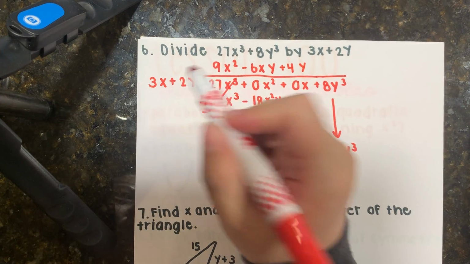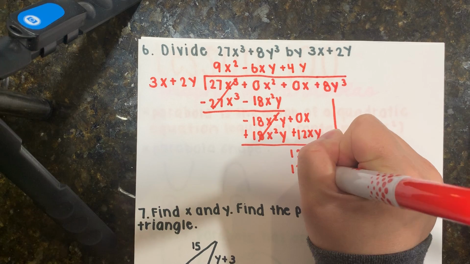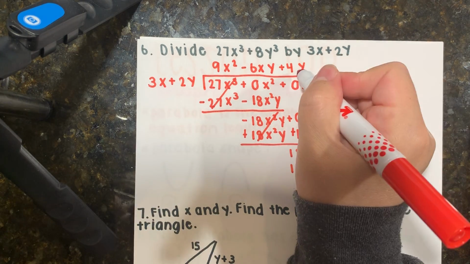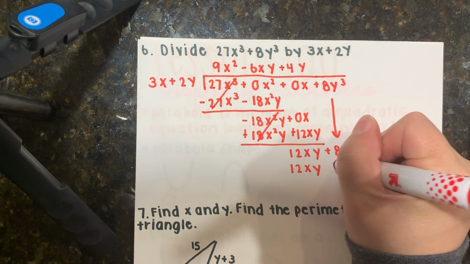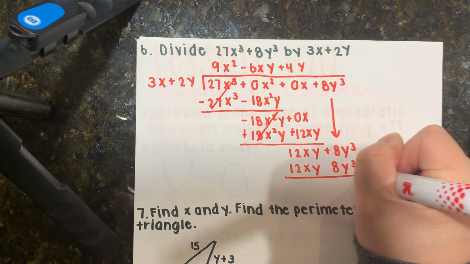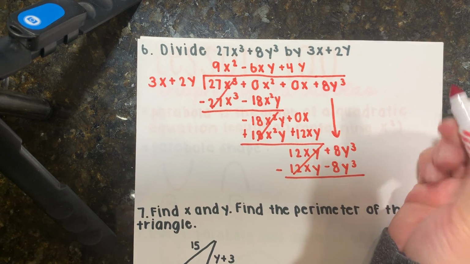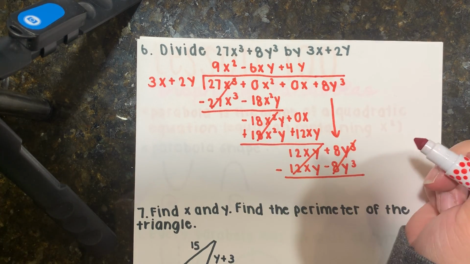So now multiply 4y times 3x would be 12xy. Multiply 4y times 2y would be 8y cubed. Both of those positives are going to change to negative. So you're going to see that the 12xy cancels as well as the 8y cubed cancels.